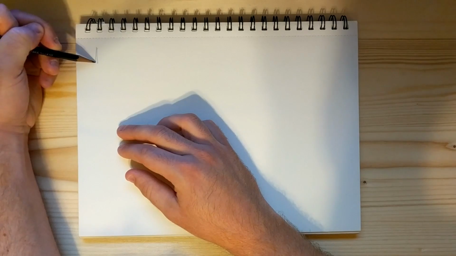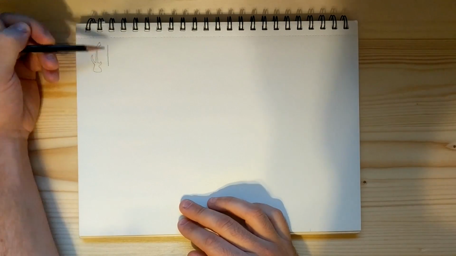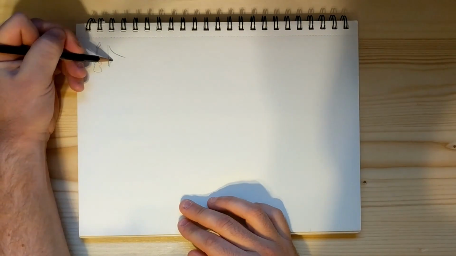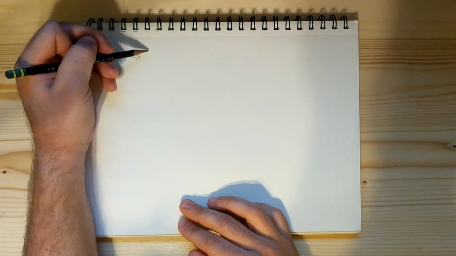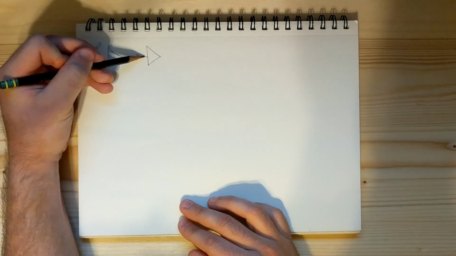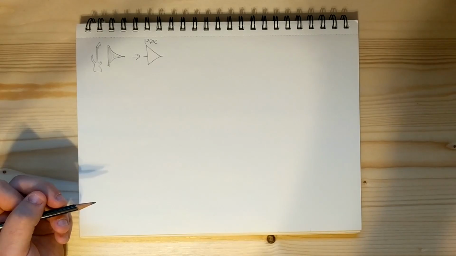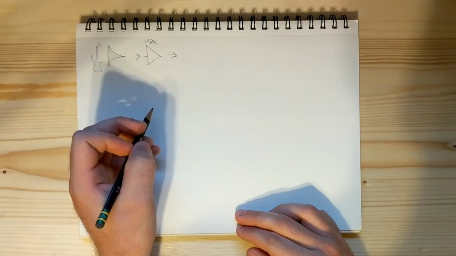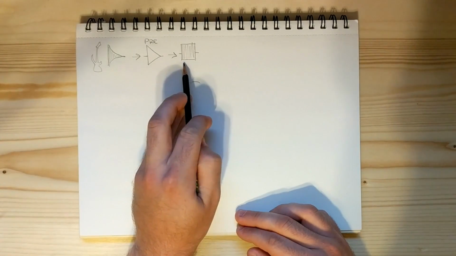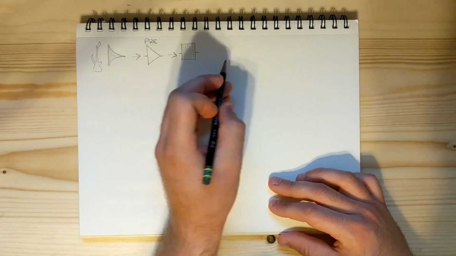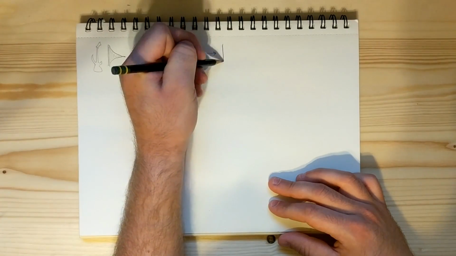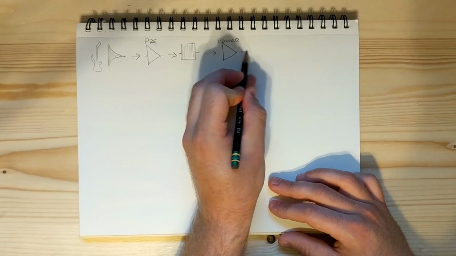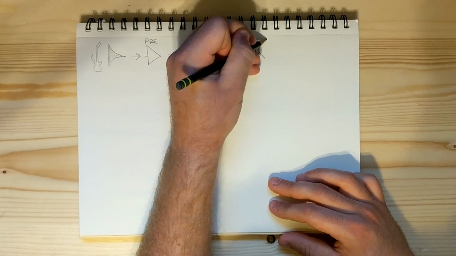You've got your guitar, and that puts out a signal that looks more or less like this when you pluck a string. That goes into your preamplifier. We're talking about high gain signals here. When the signal comes out of there, it looks like this. It's saturated. This feeds into a power amp, which then drives your guitar speaker.